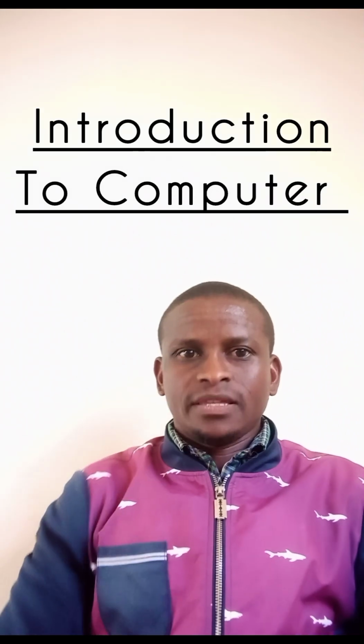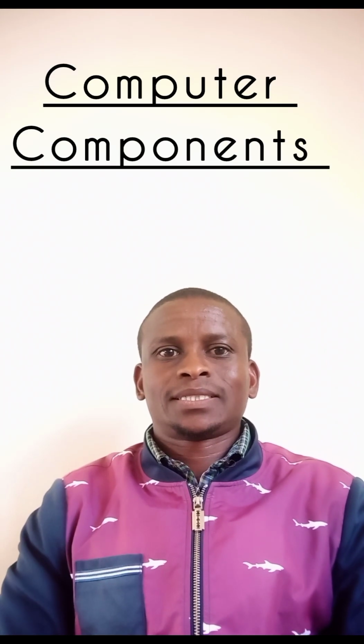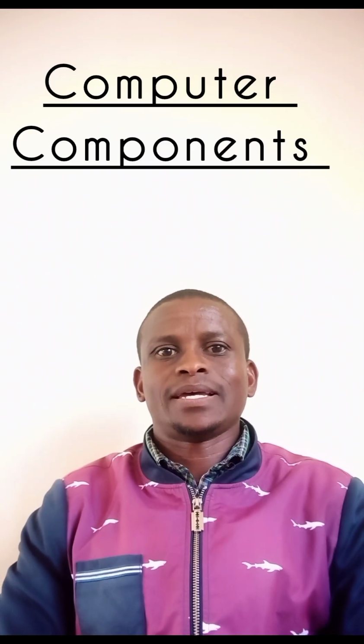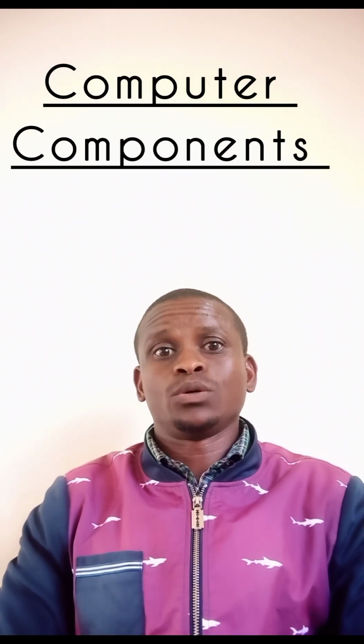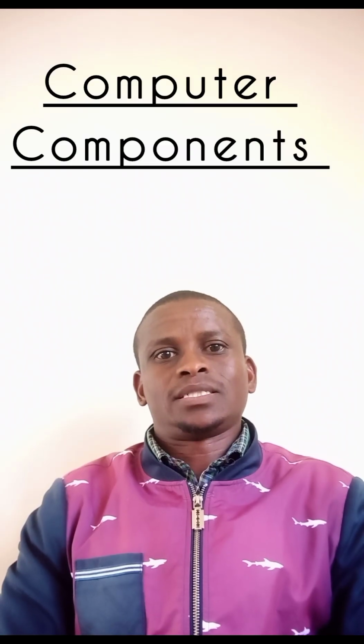Let us see the various components or parts which make a computer, because a computer is made of various parts, each with its own function.